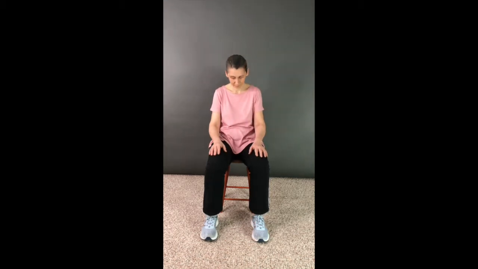Again, if you have a chair with a backrest, you can lean back. You can even slouch. There is nothing wrong with slouching, providing that this is not the only option that we have.